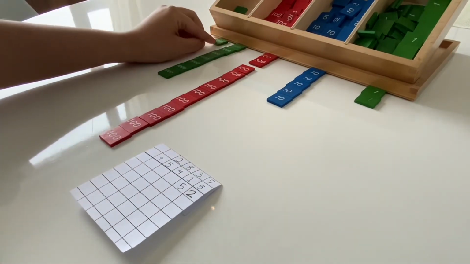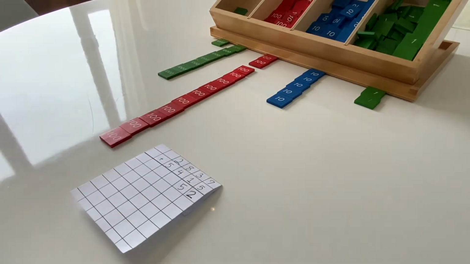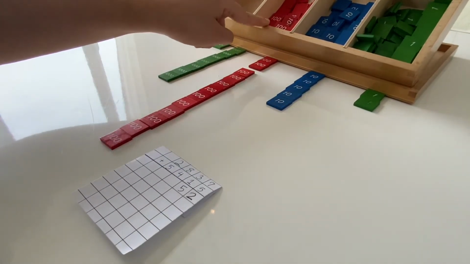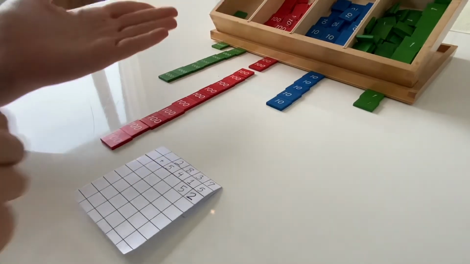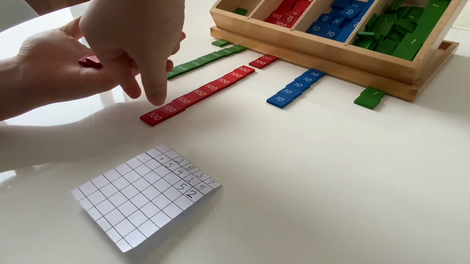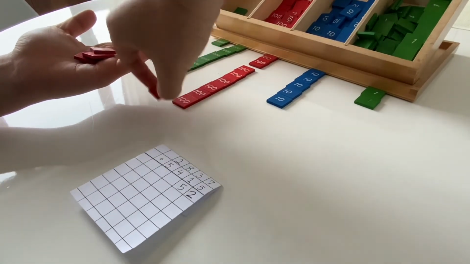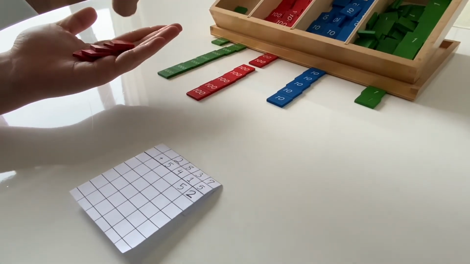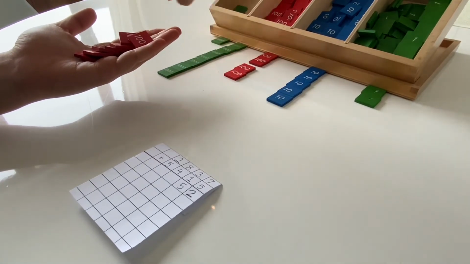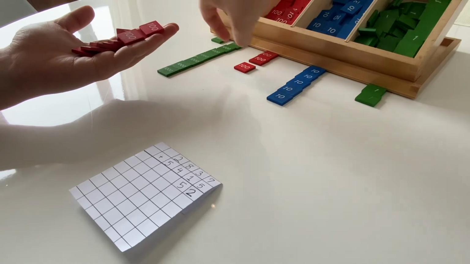So let's put the 1,000 next to his friends. And now let's count and collect all 10 hundreds. 100, 200, 300, 400, 500, 600, 700, 800, 900, 1,000.